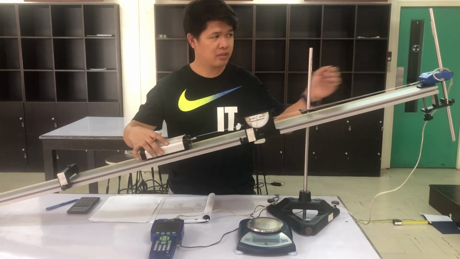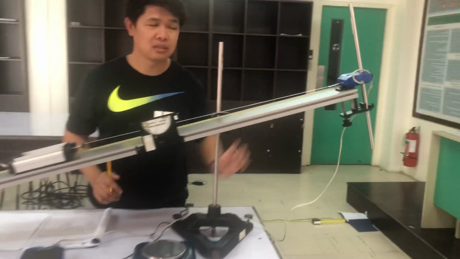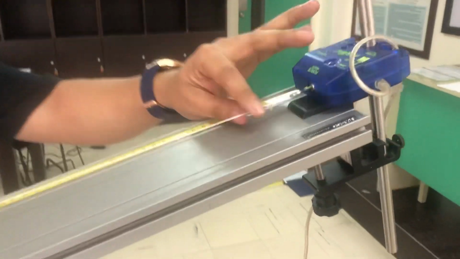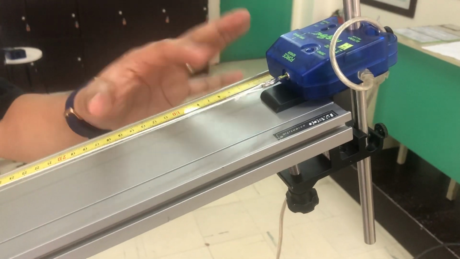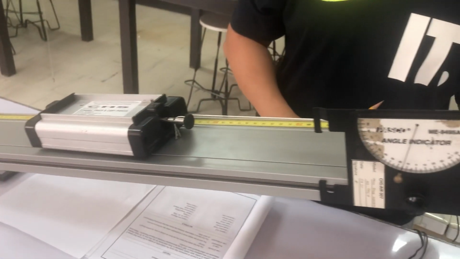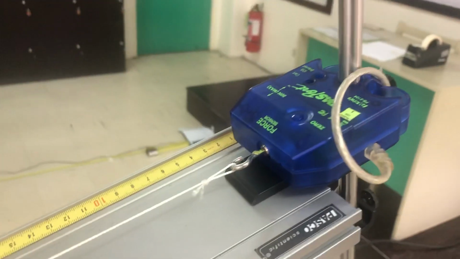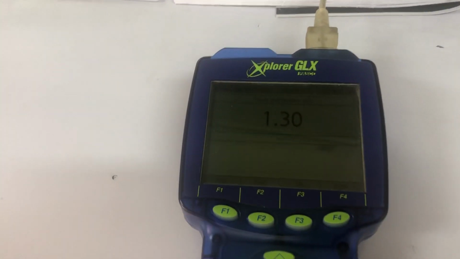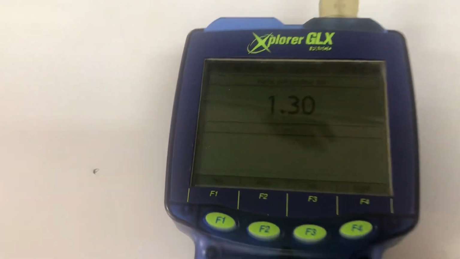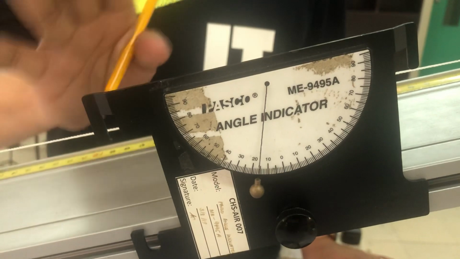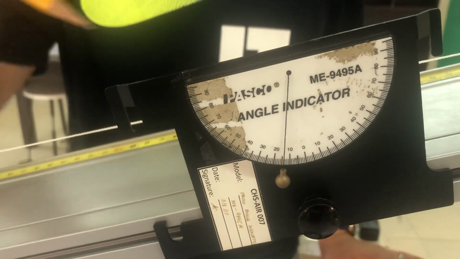We have here the force sensor. The force sensor is used to measure the force exerted, or the tension in the string. That's the purpose of the force sensor. It is a type of sensor, and it should be connected also to the GLX. The GLX will measure the value of the tension or the value of the force. And then we have here the angle indicator, which is used to measure, of course, the angle.